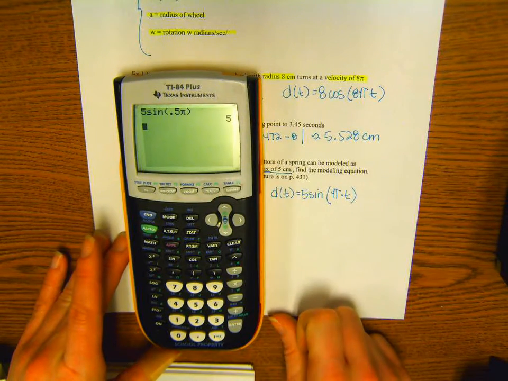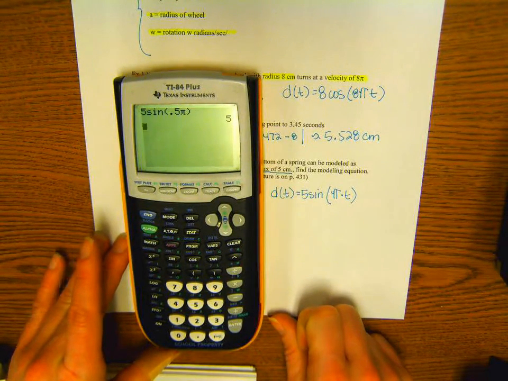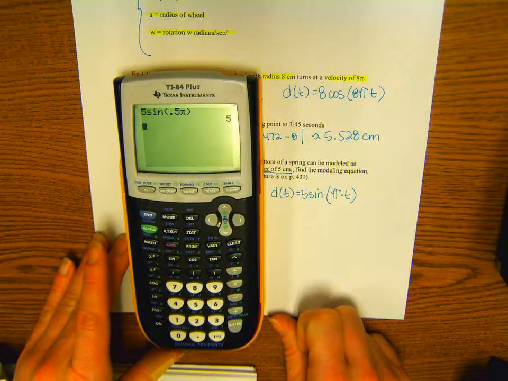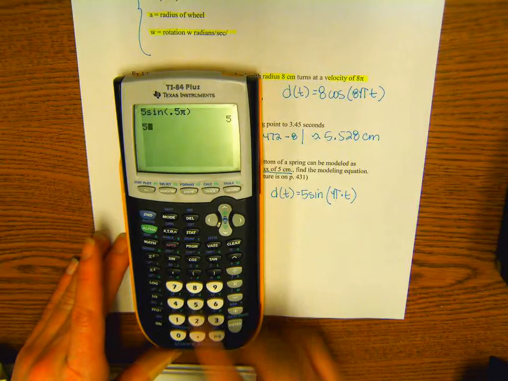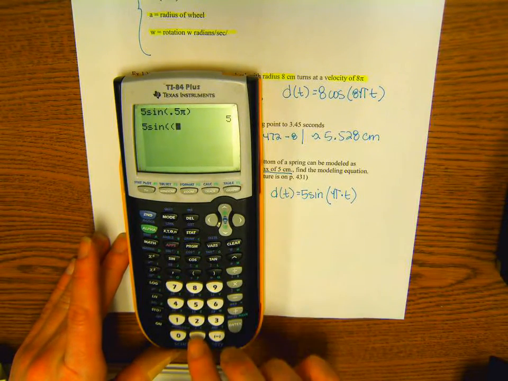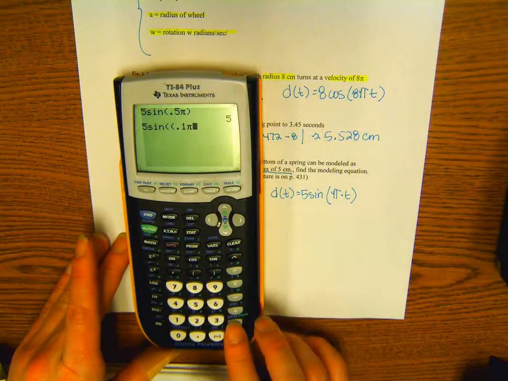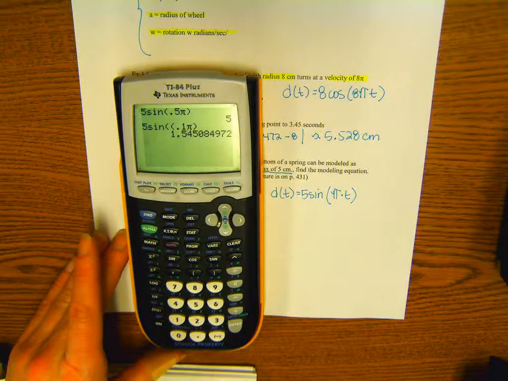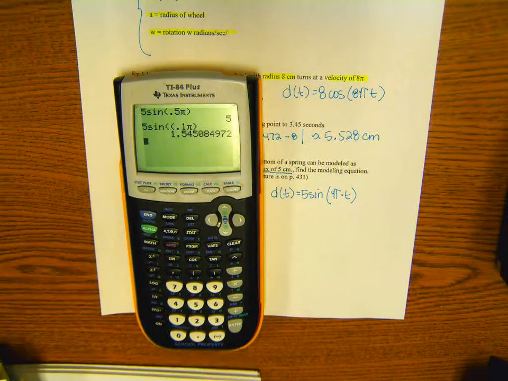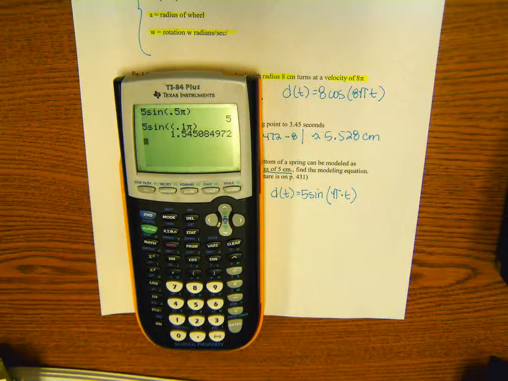If I said, hey, how about at 0.1 second? What's the position of the spring at 0.1 second? Then I just take 5 sine of 0.1 pi, and then it would be 1.54 centimeters. And if you're visualizing where that spring is, it's up a little bit from its initial starting position. Let's take a look at the graph.